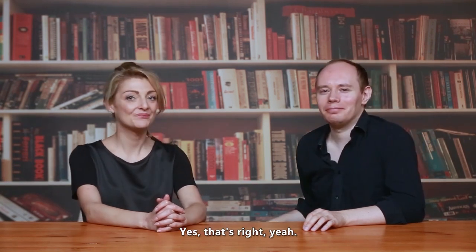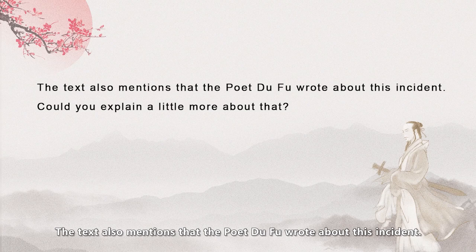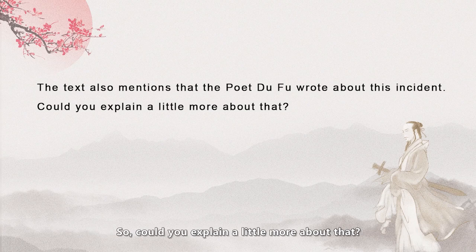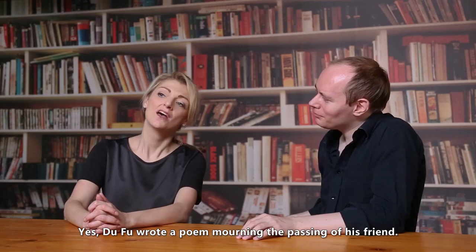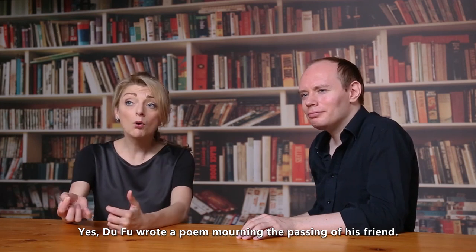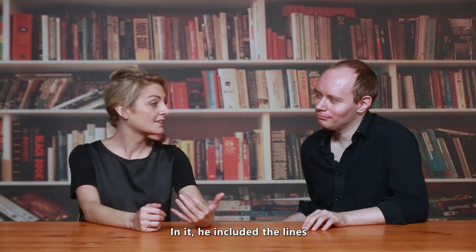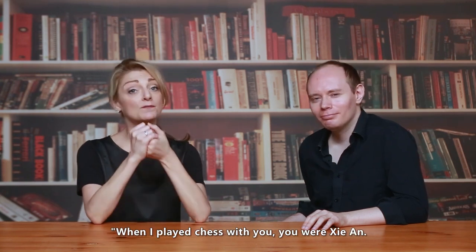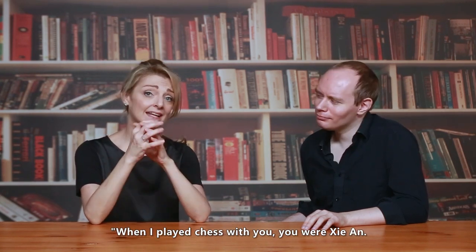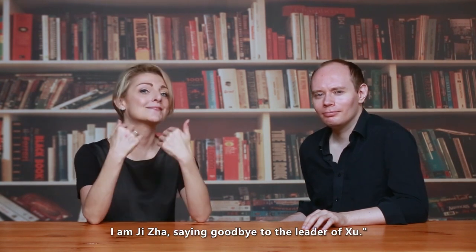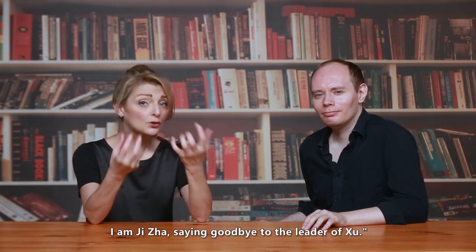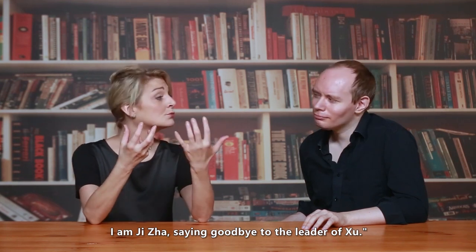Yes, that's right. The text also mentions that the poet Du Fu wrote about this incident, so could you explain a little more about that? Yes, Du Fu wrote a poem mourning the passing of his friend. In it, he included the lines, "When I played chess with you, you were Xie An. Now in front of your tomb, I am Ji Zha, saying goodbye to the leader of Shu."